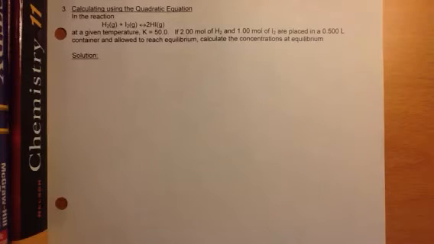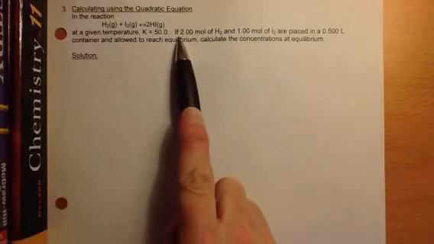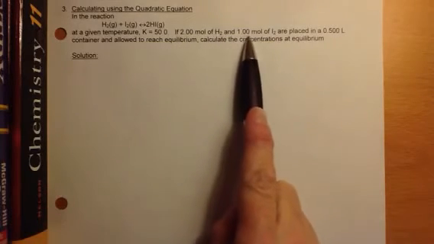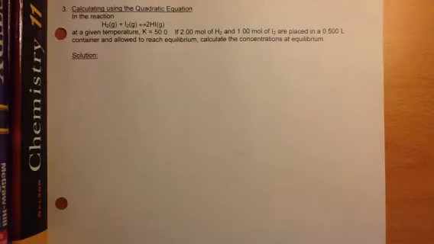So here's our reaction, similar to the one we had in the first example. Well, not similar, it's identical. And at a given temperature, the K value is 50. So they're telling us that we've got 2 moles of hydrogen and 1 mole of iodine, and they are in a 0.5 liter container. They are allowed to reach equilibrium, and we need to calculate the concentrations at equilibrium.